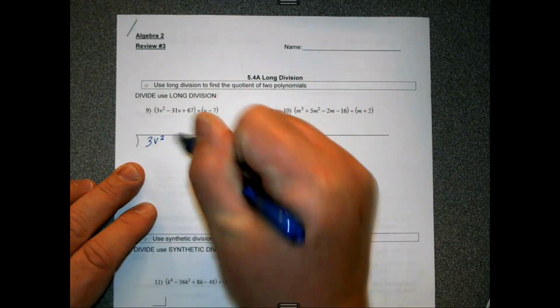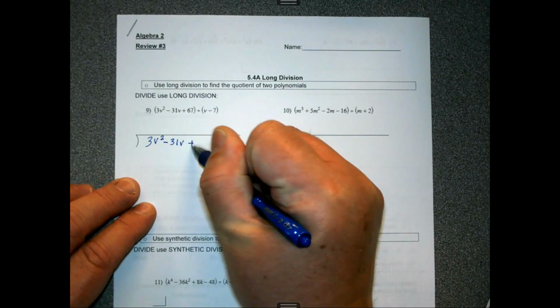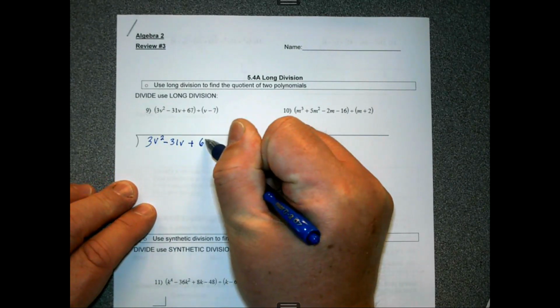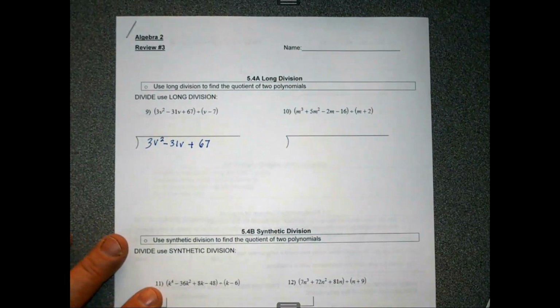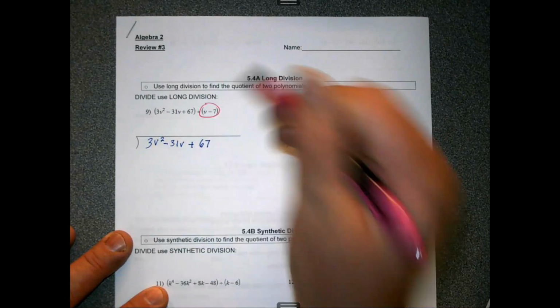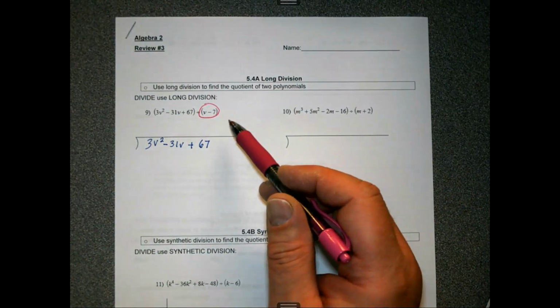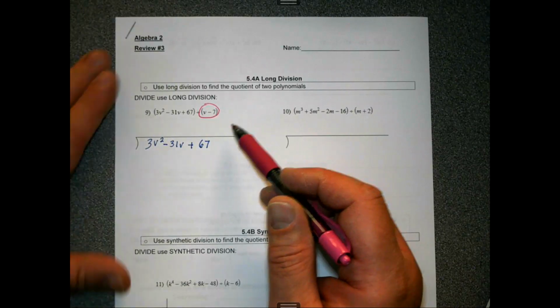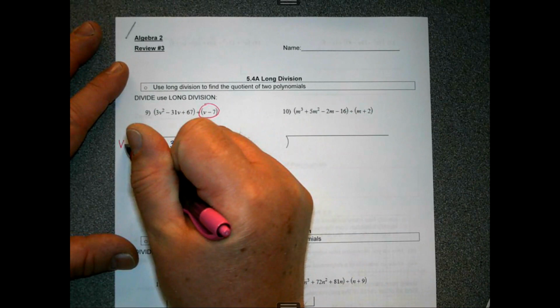3v squared minus 31v plus 67. And when we do regular long division, we have to use the factor, not the actual zero. For synthetic division, we need the zero, right? But for long division, we use the factor v minus 7.